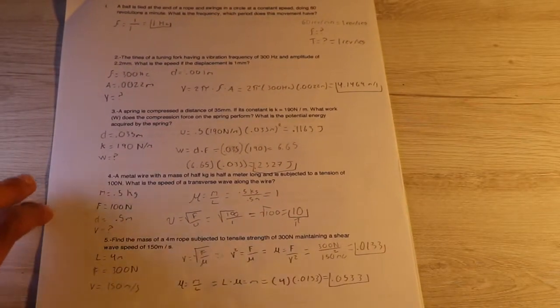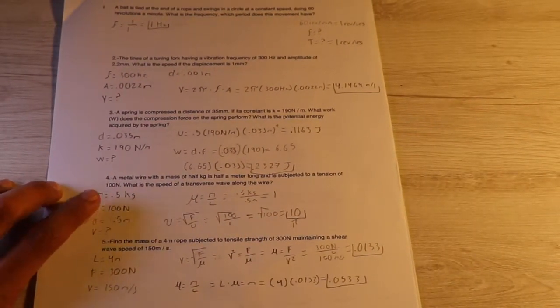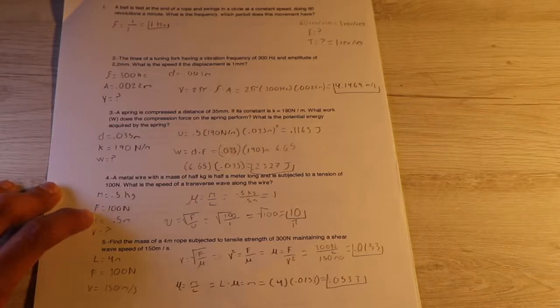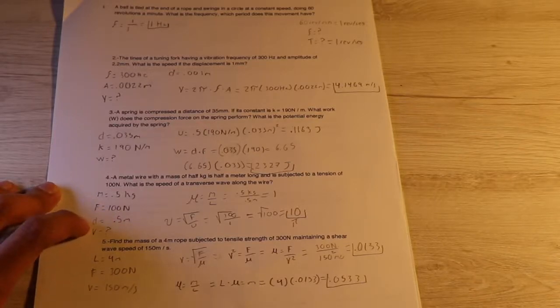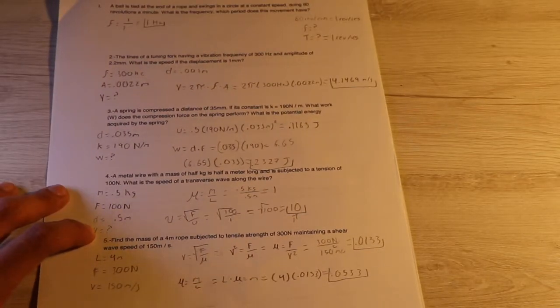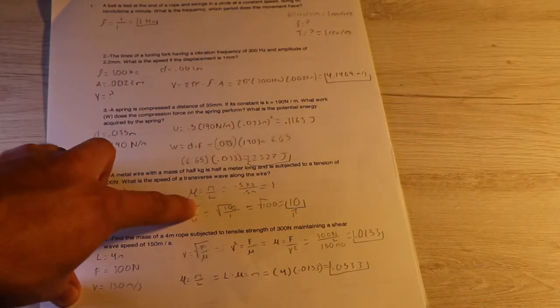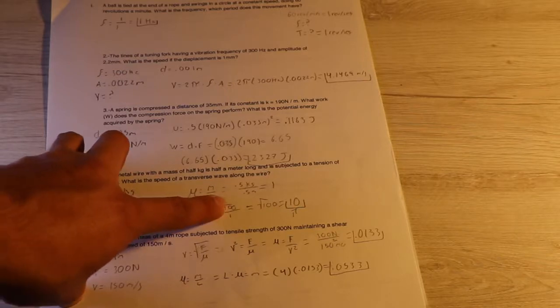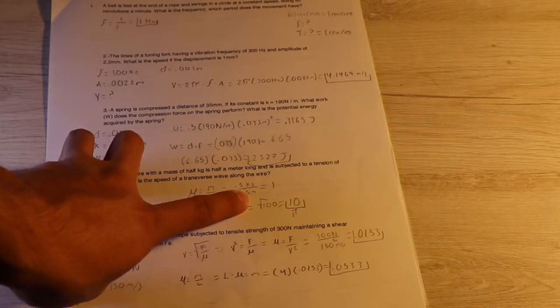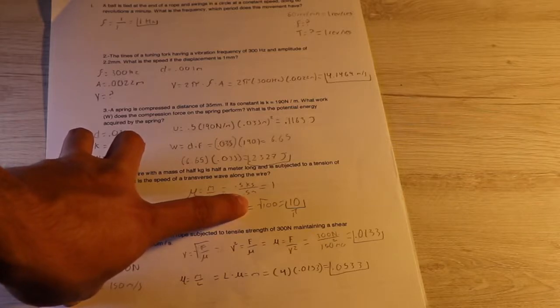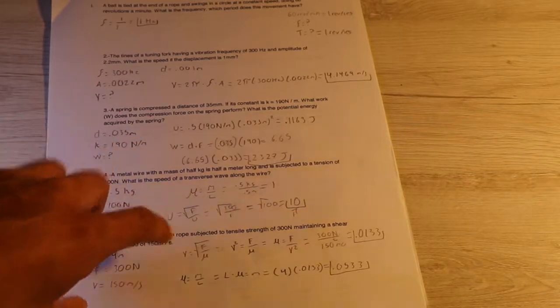For the fourth one, I had a mass of 0.5 kilograms, a force of 100 newtons, a distance of 0.5 meters, and I had to get the velocity. So I used a formula, mass between length: 0.5 kilograms between 0.5 meters, and it gave me 1.